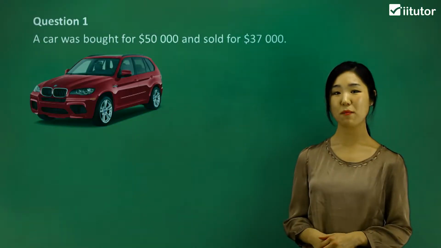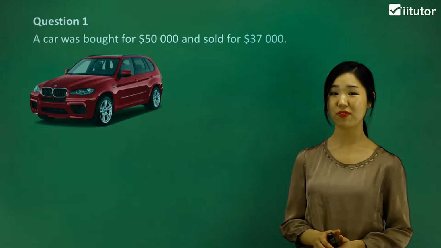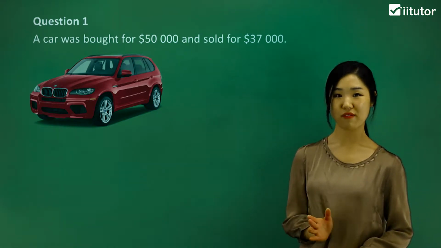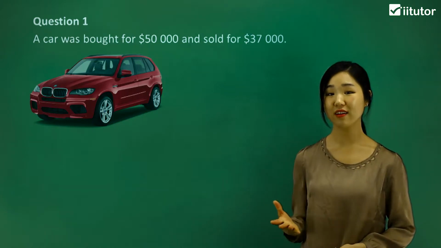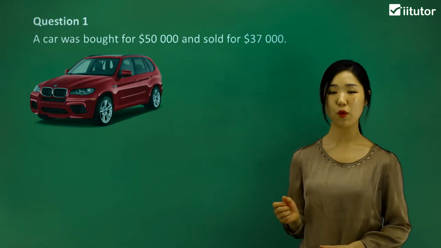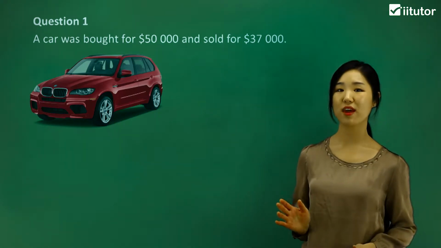Alright guys, let's talk about profit and loss. So before we start the questions guys, make sure you know what these terms mean. So what is a profit guys? A profit is simply when we sell something for more than what we bought it for. Then we get a little bit of a benefit, don't we? In that case we get a profit.